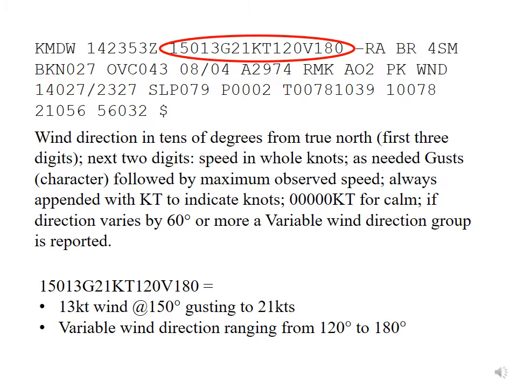The next group is the wind coding, and there can be lots of different information there. The standard part of the wind coding is the first part, which is the wind direction in tens of degrees from true north and the wind speed in knots. So the 15013: the 150 would be the wind direction, so that's 150 degrees. 13 would be the wind speed in knots.